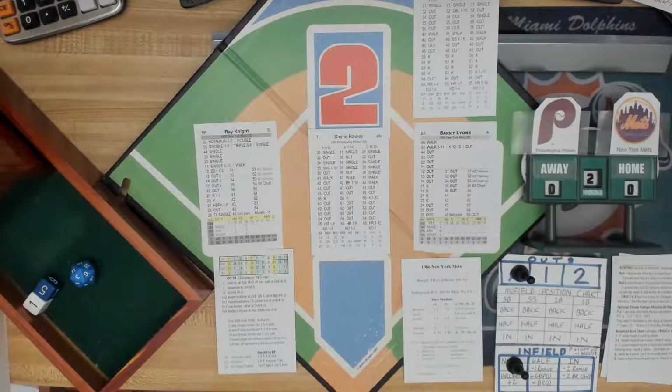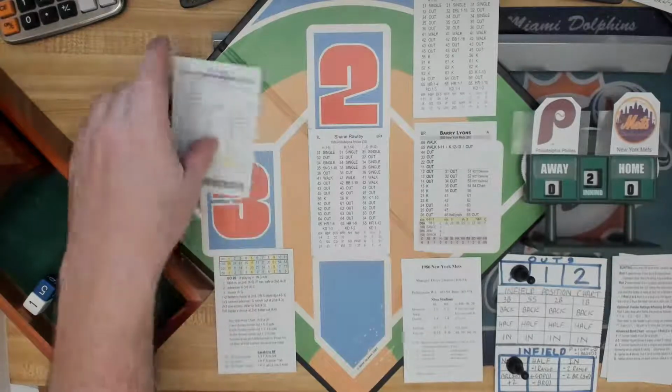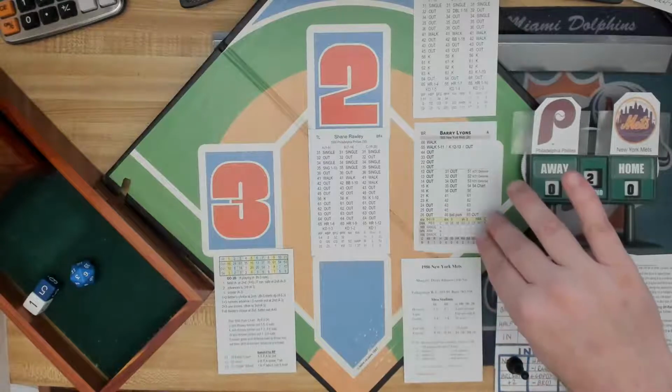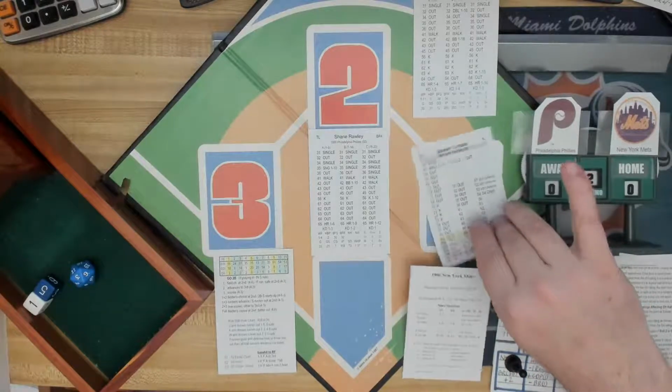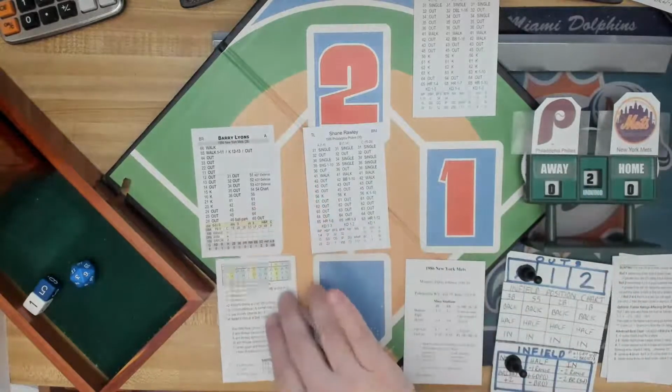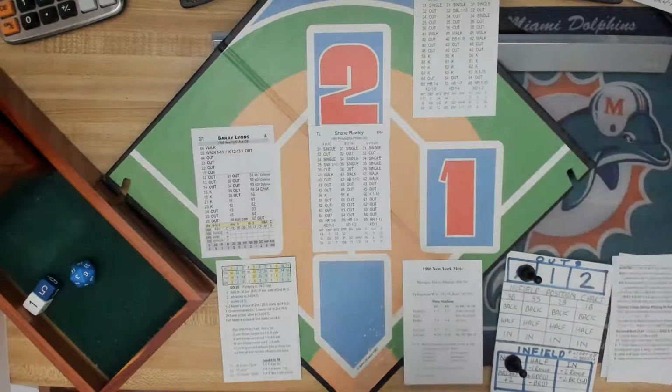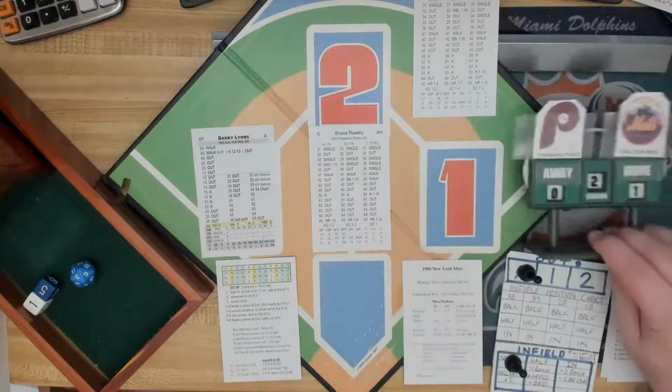So, yep, we have a bad throw to second base by the first baseman. And Ray Knight will score, and Barry Lyons will go to third on that error. So we got 2 errors in this one play. How about that? 1-0 Mets on 2 errors.